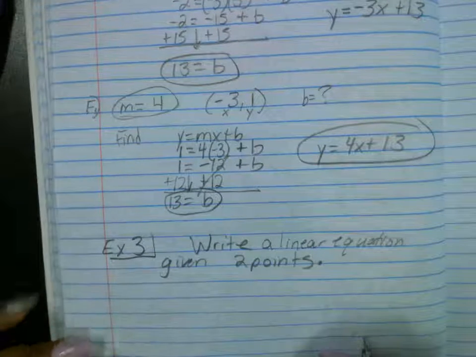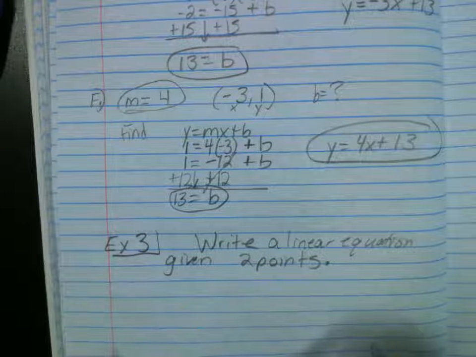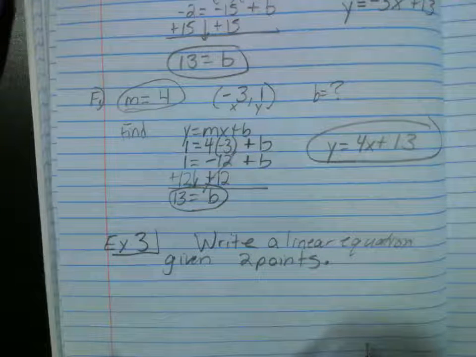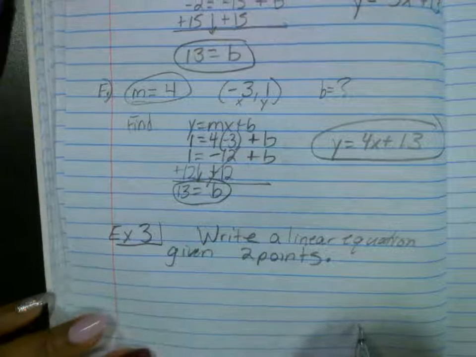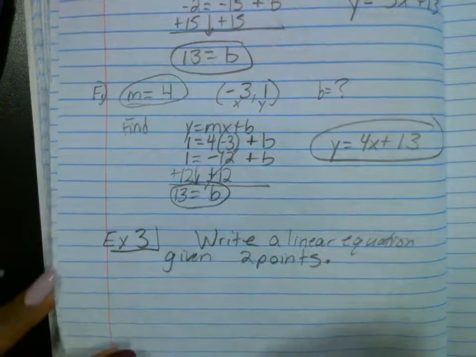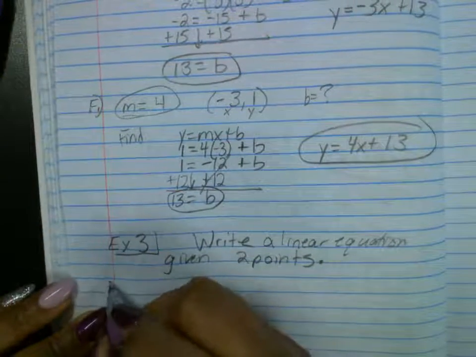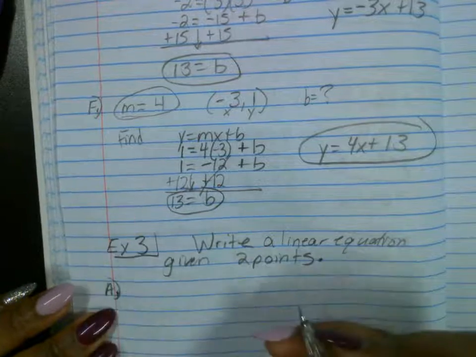All right, so this time we're not given M or B. All they give us is 2 points, okay? So let's focus. Of course, I'm gonna do A and B with you, so you get the hang of it, and then you'll try C on your own. So let's do A together.